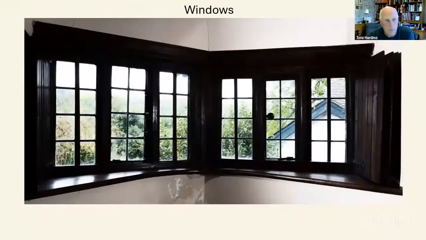Windows are probably one of the trickiest things to photograph from inside. You've got strong light entering from outside. So you've got a mix of very dark shadow there and very bright highlights there. You can see the light coming in through the window. It's so bright that the light's almost burning out, and that's a bit of glazing bar on the window there.